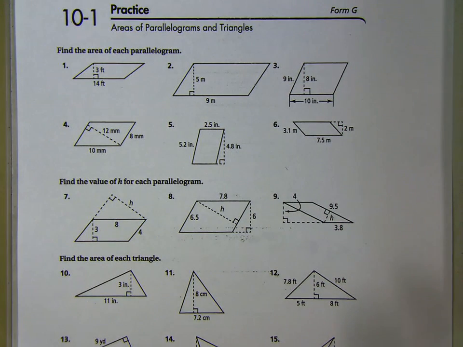Okay, I wanted to make a video going over some of these homework problems, starting with 10-1. Most of these at the top are pretty simple. The area of a parallelogram is base times height, so it's pretty easy to see that the base here is 14 and the height is 3, so that's simple. And it is for 1, 2, and 3.